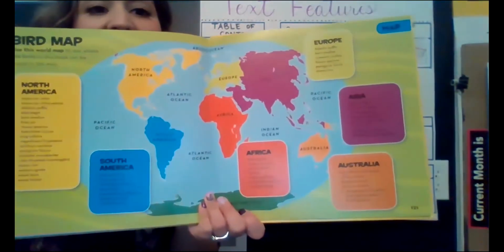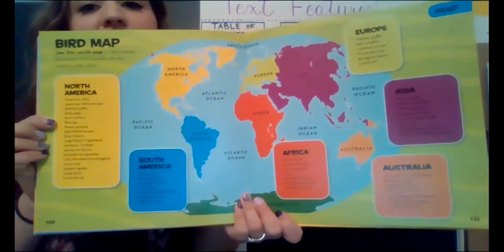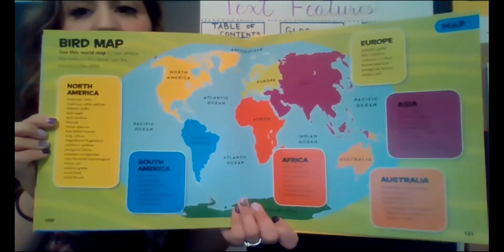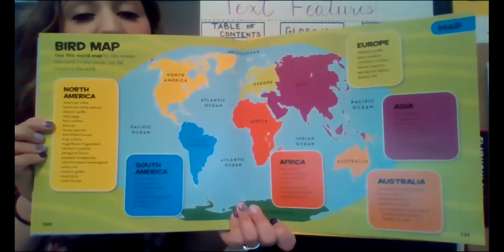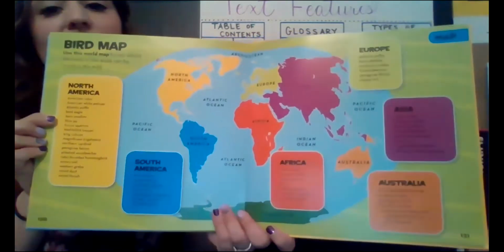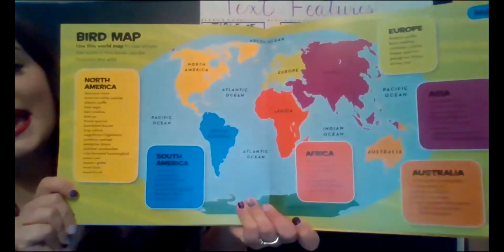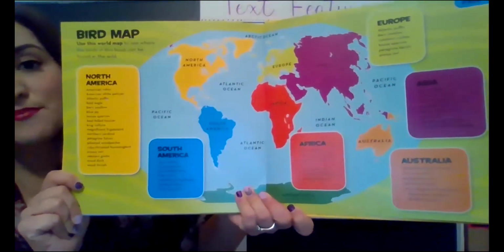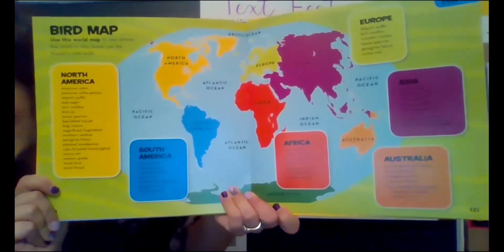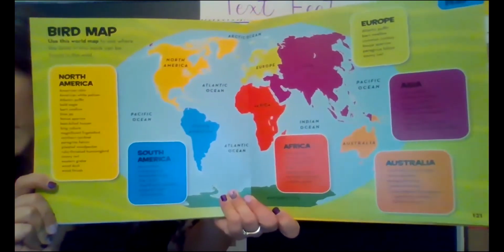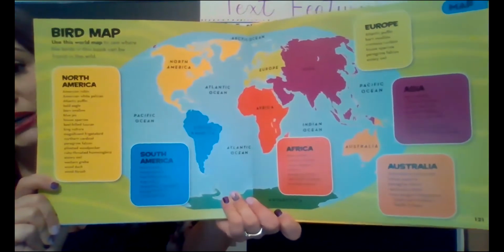There you go. On page 120, what would you call this? Ooh, I hear some good things. Maybe the world. Great. So we call this a map. Can you say map? Great. A map shows places. This map shows places in the world that different birds live.